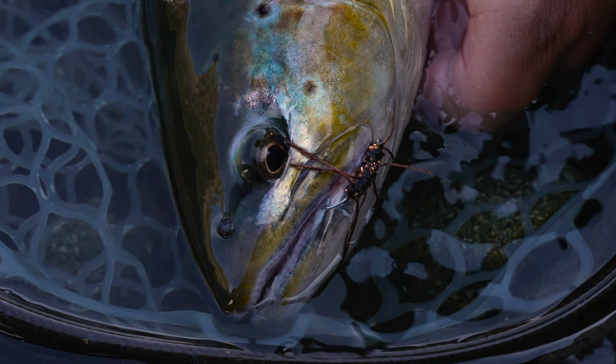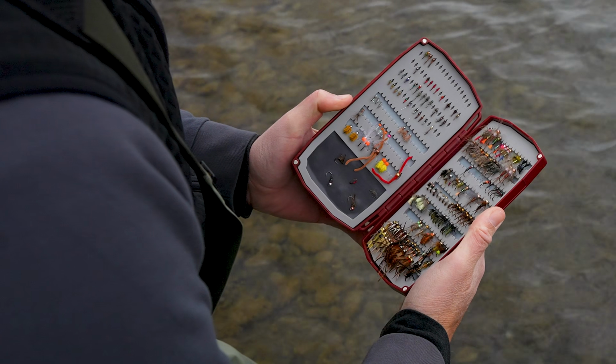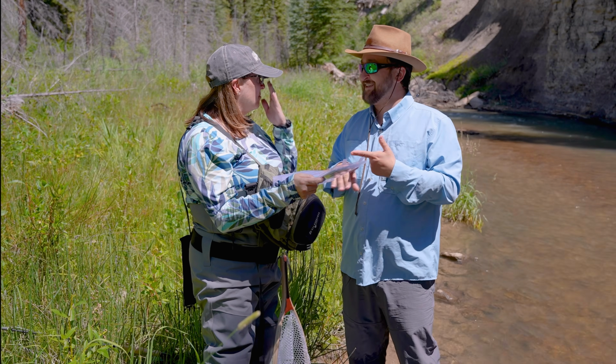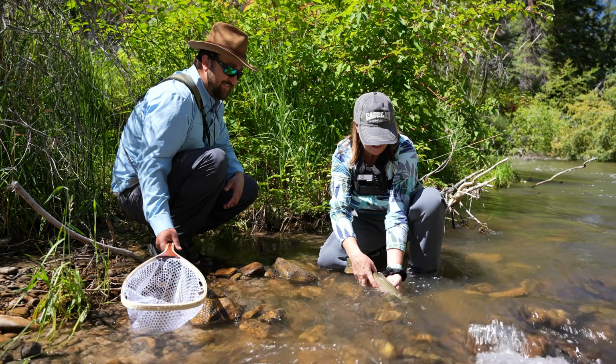By the end, you'll not only understand flies, but know exactly which ones to use, when to use them, and how to build out the perfect fly box. These are the same strategies that I use and that we've taught to thousands of other anglers, helping them level up their skills. This is the complete guide to fly fishing flies.